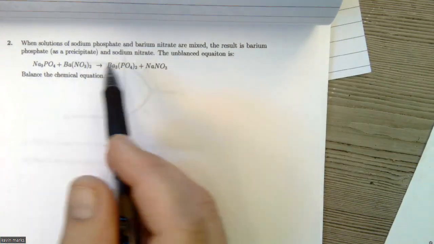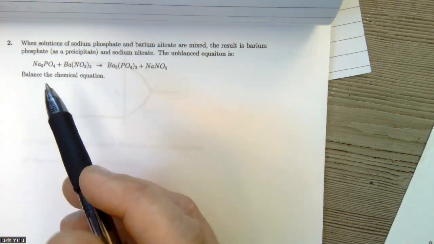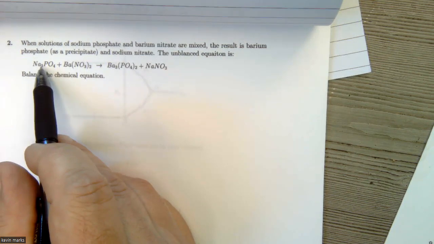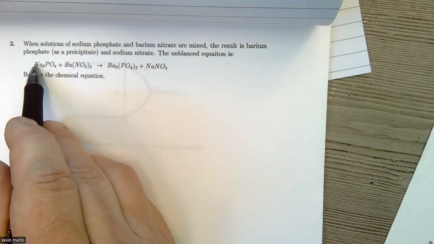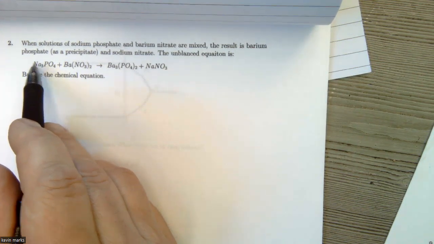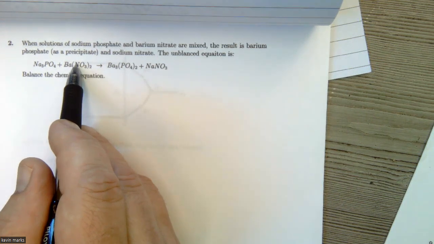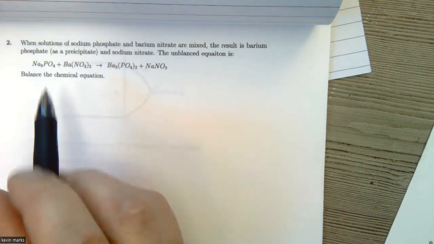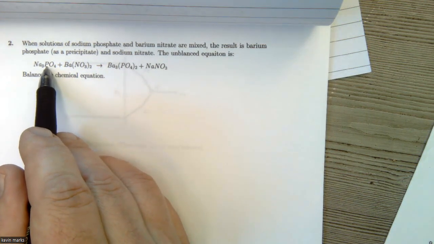These different letters are representing different elements. The capital letter by itself, or a capital letter with a small one, it's just laziness. Na is one thing, P is one element, O is one element, Ba is one element, N is one element. O is for oxygen, N nitrogen, Ba barium.